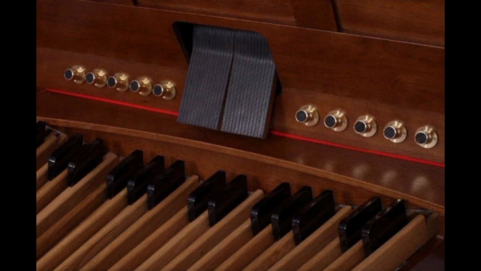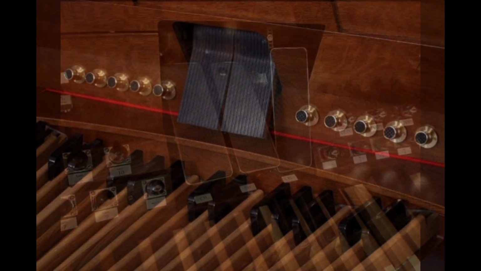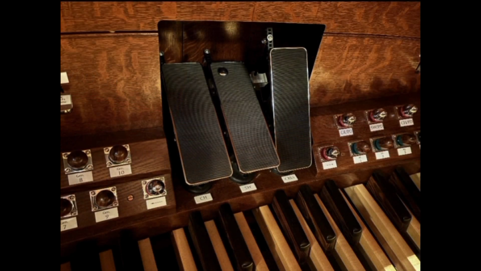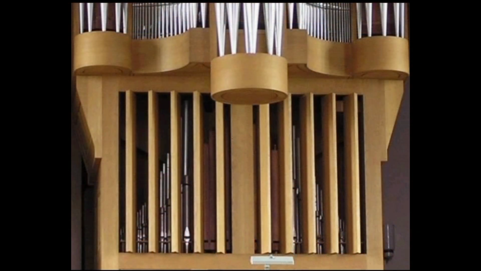This allows an organist to create gradual crescendo and diminuendo effects. And remember, on many organs, the expression pedal does not directly change the volume of every pipe in the instrument. Its effect depends on which division is enclosed.